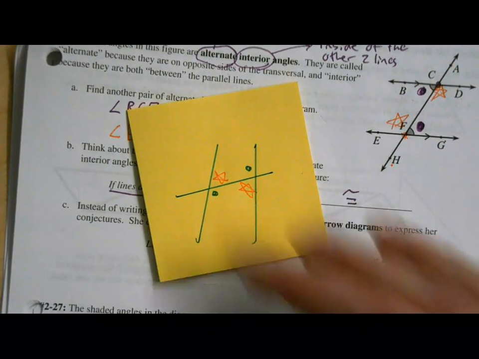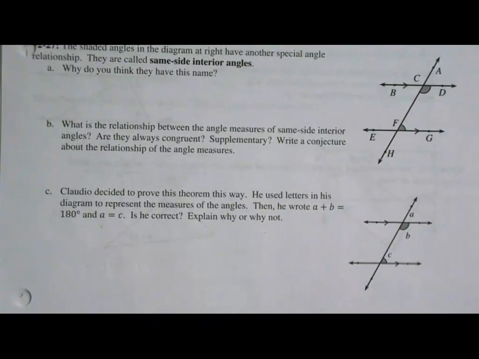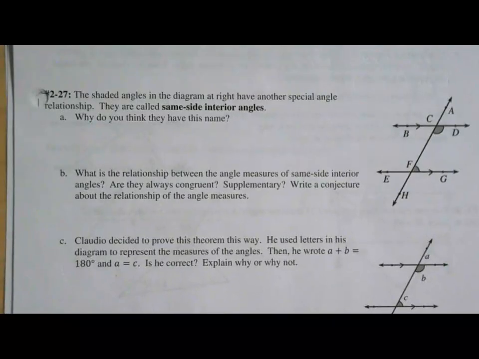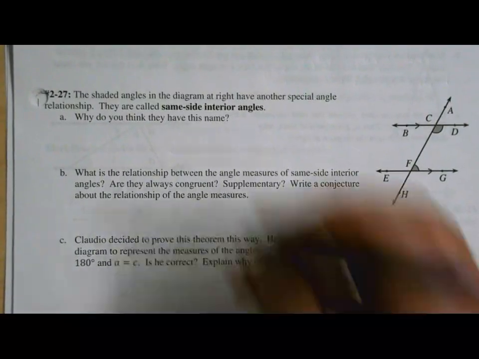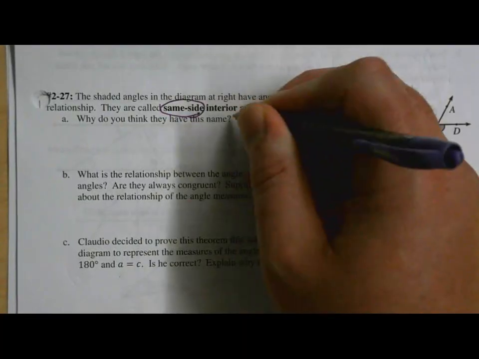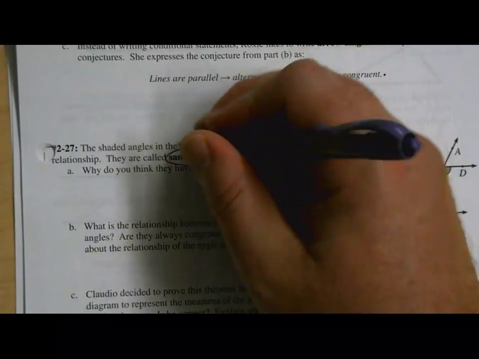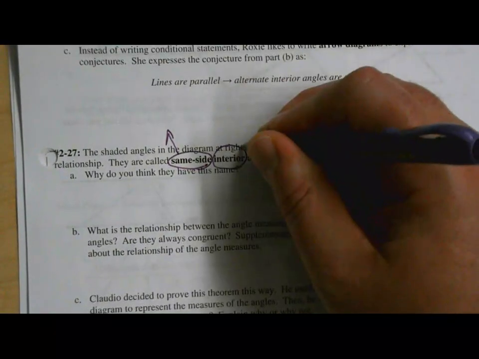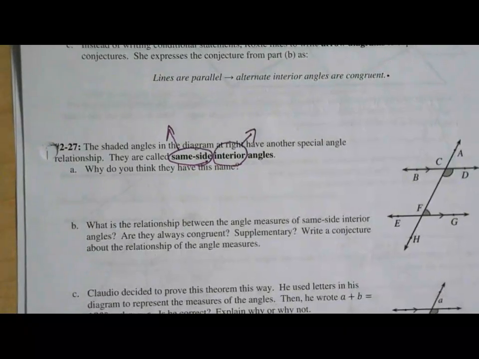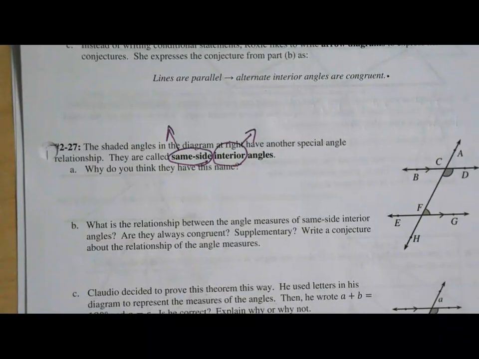Okay? All right, so that's it for alternate interior angles. Let's see if we can get our last one. These ones are called same side interior angles. See if you can figure out the reason that they're called same side and interior. Just like we did in the last one, why do you think they use the word same side, and why do you think they use the word interior? Write yourself some words that describe why you think they called it what they called it.